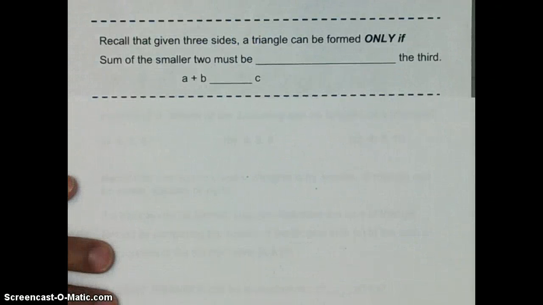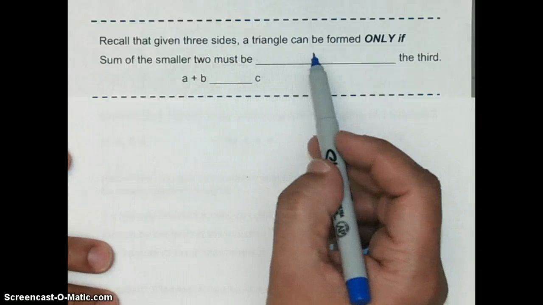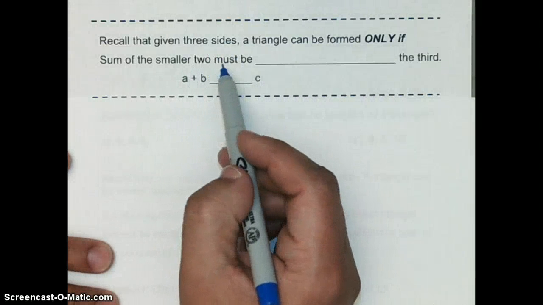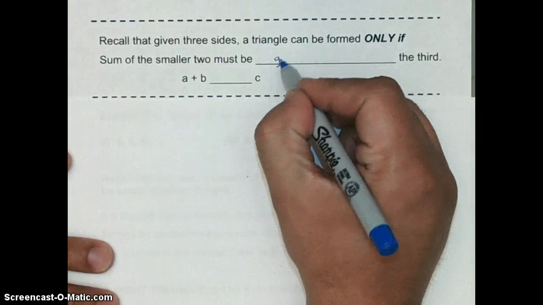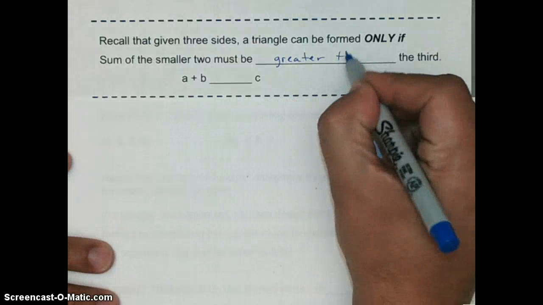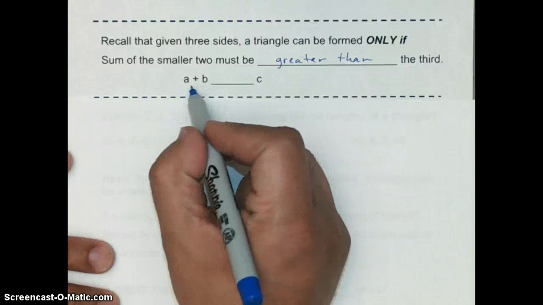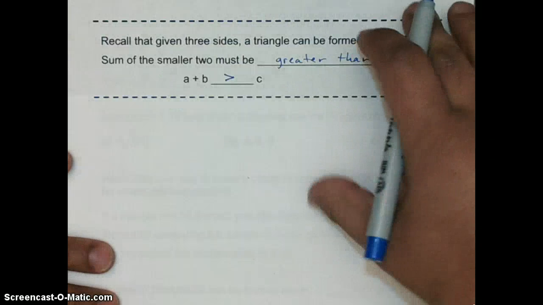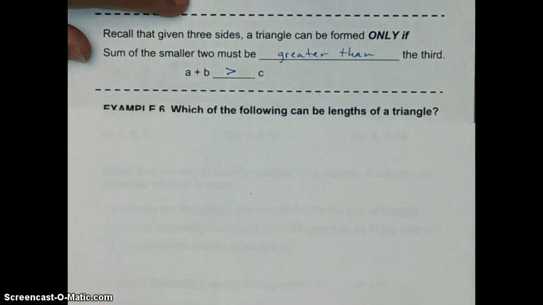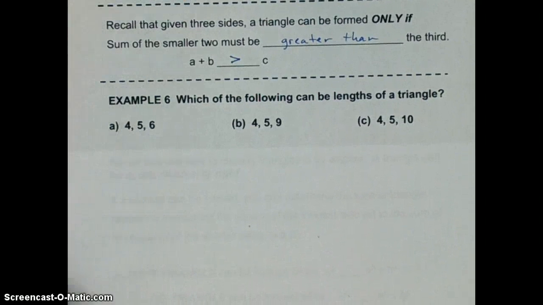Alright, we're going to use now the Pythagorean Theorem along with some stuff that we've learned in the past. Recall that given three sides, a triangle can only be formed if the sum of the smaller two sides is greater than the third side. So in other words, A and B would represent my two smaller legs, and that would have to be greater than the third side. So real quick, looking at some examples, which of the following lengths could make a triangle?